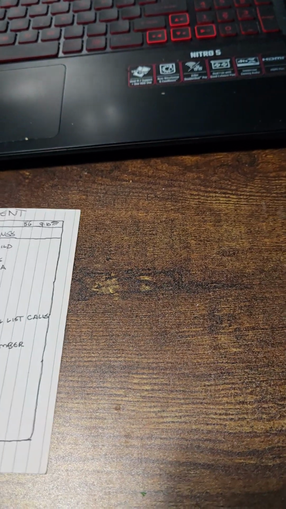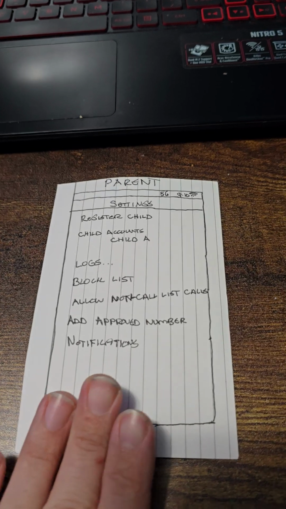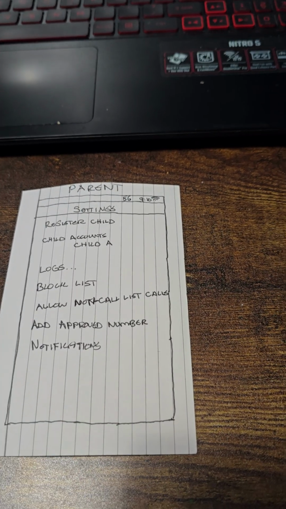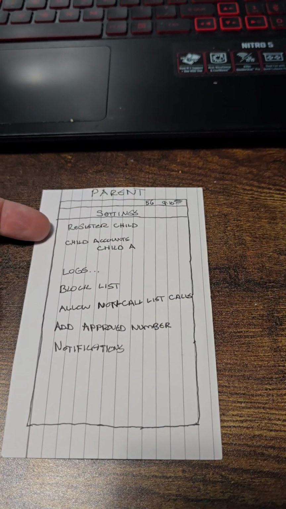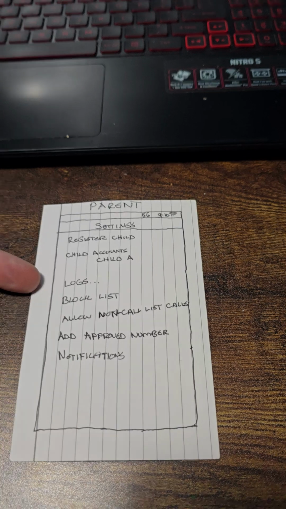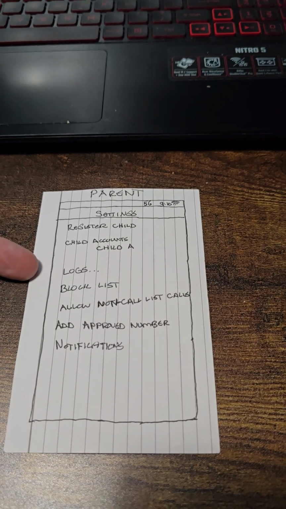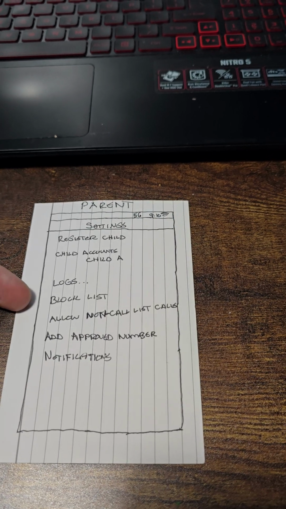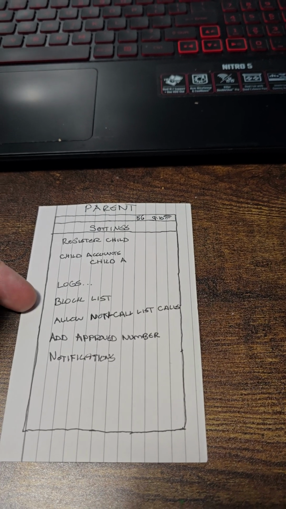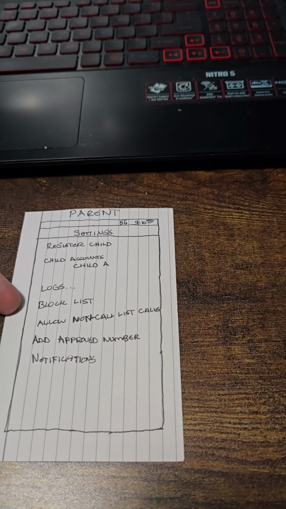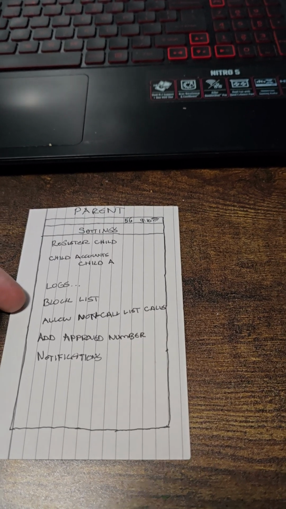So I have an example here where the parent can see the basic settings, and once they create, they can register their child account, and then they get a list of all their child accounts.